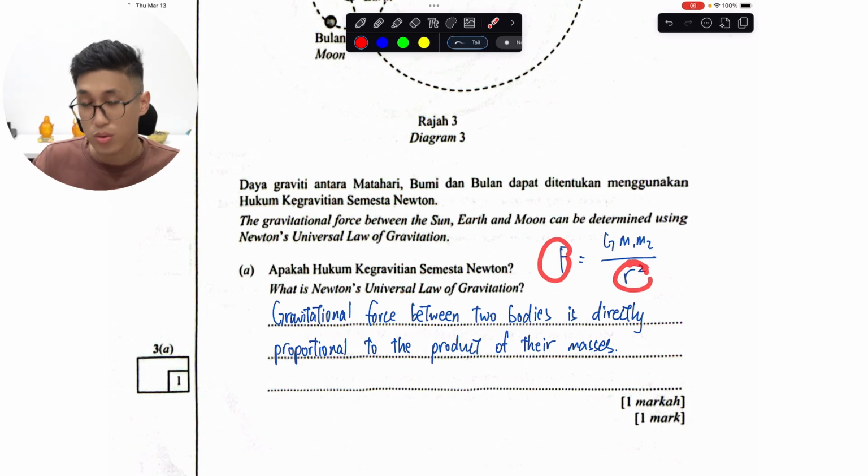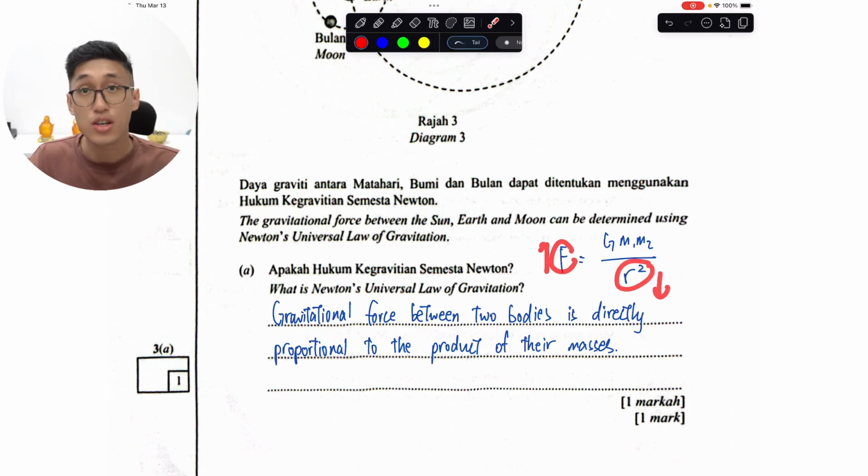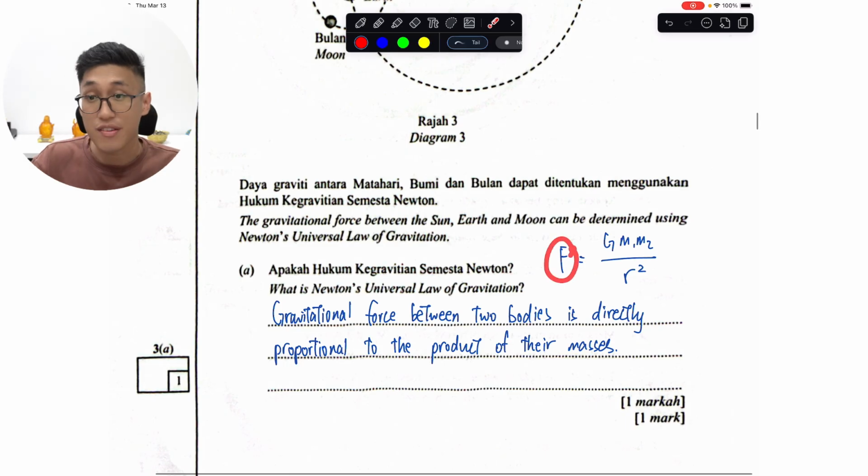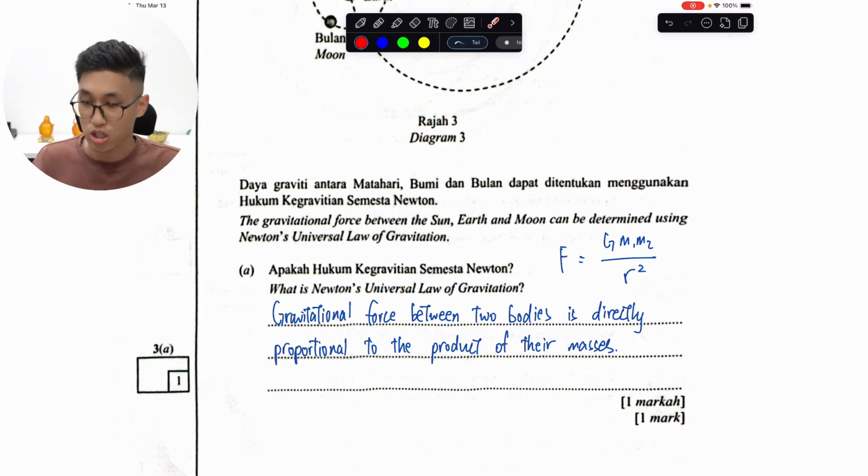So you can see R squared is at the bottom. If R squared increases, F will actually decrease. And if R squared decreases, F will actually increase. So what is this relationship called? That's inversely proportional. Okay? So we can say F is inversely proportional to the distance between their center square.